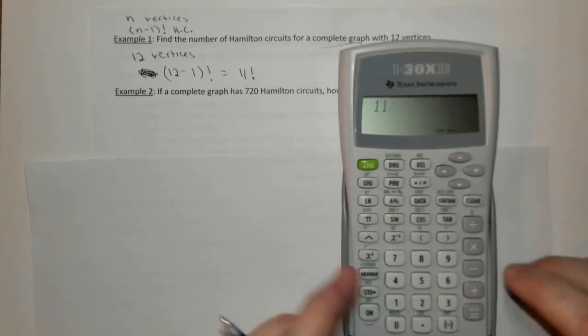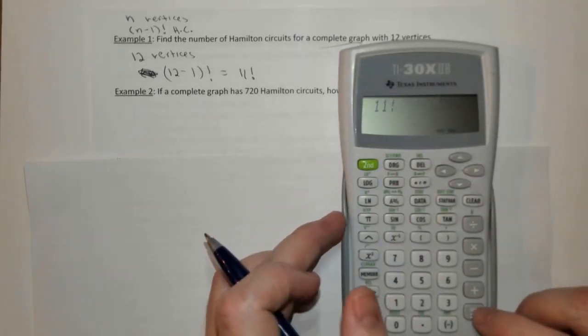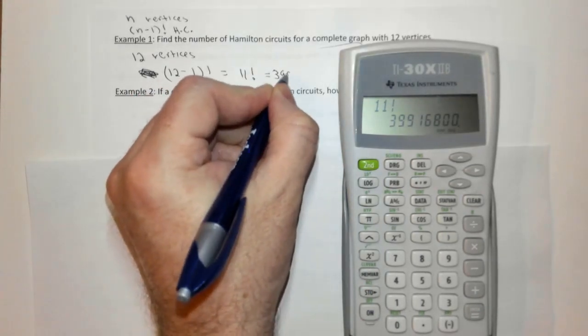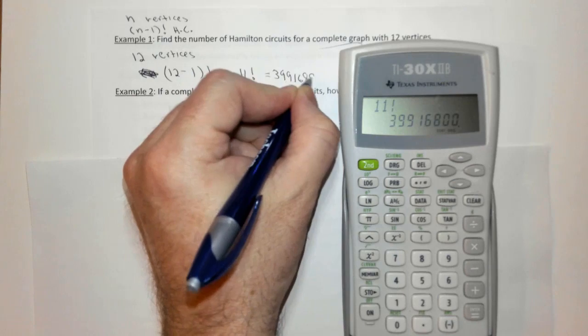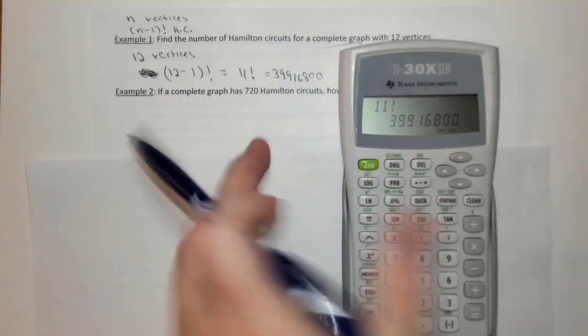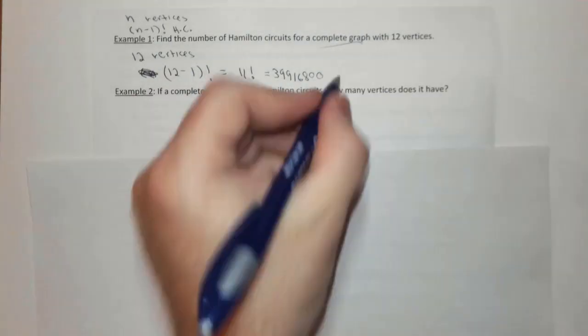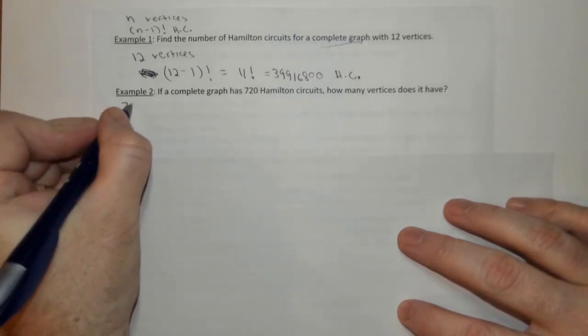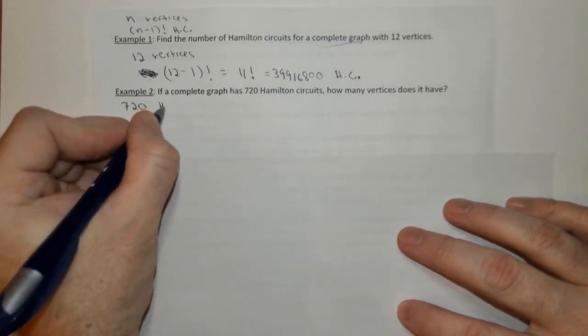11 factorial is 39,916,800 Hamilton circuits. Example 2 changes it, makes it backwards. We know that we have 720 Hamilton circuits, and they want to know how many vertices that we have.